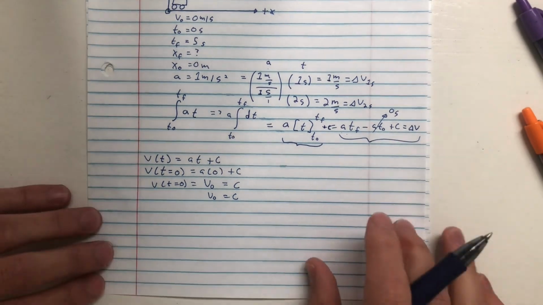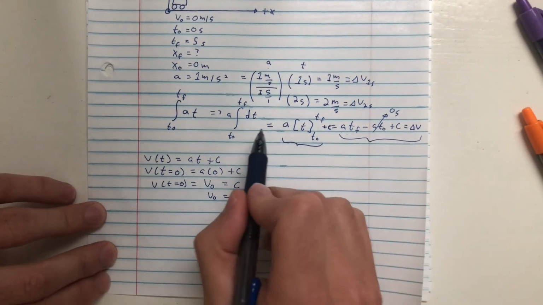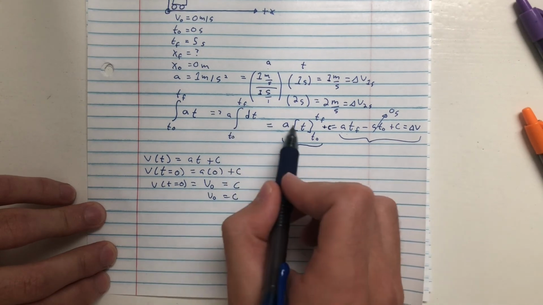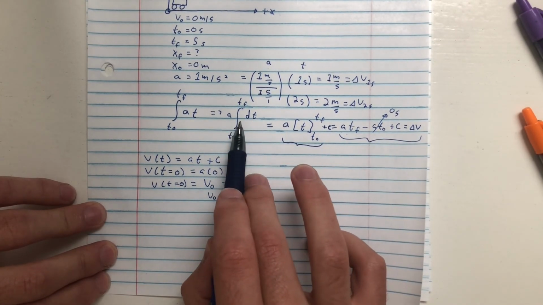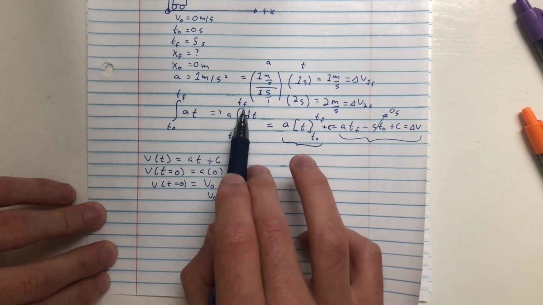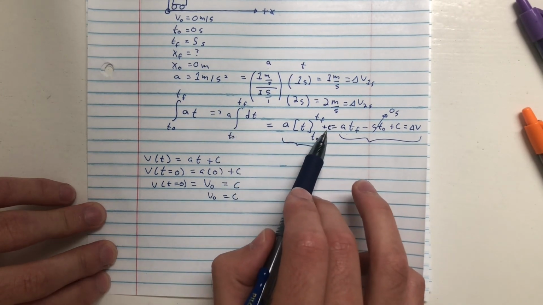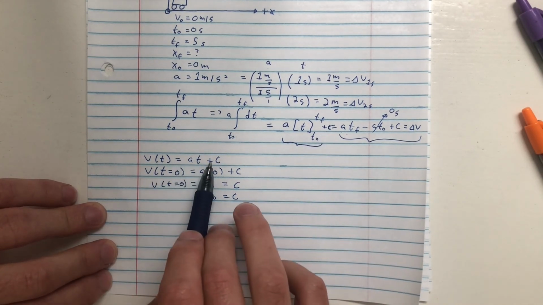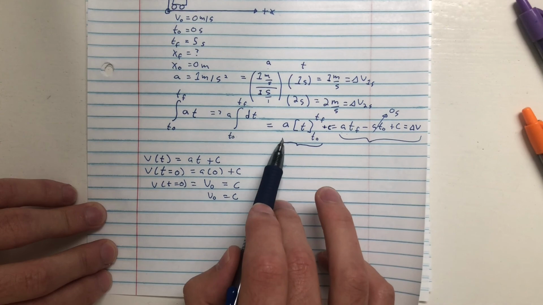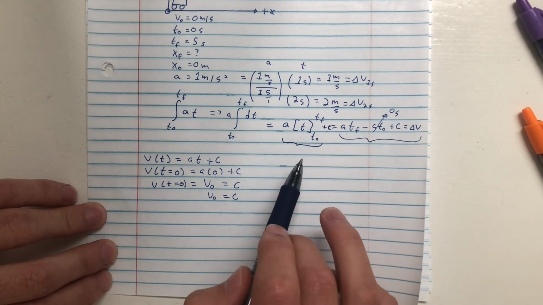So this is where I said you have to be a little bit careful in going between these three steps, because this is just going to tell you the change in velocity between these two specific times. And if you add this plus c in there, that's when it becomes more like a function and not strictly the change in velocity between these times.